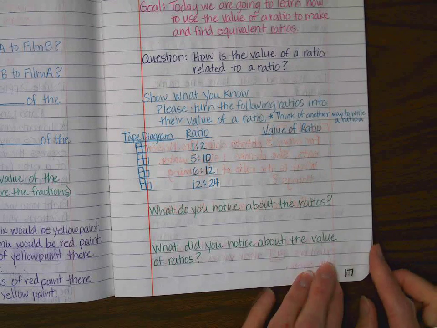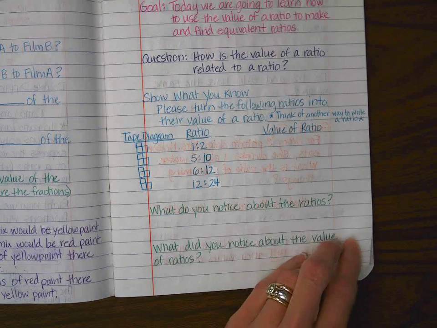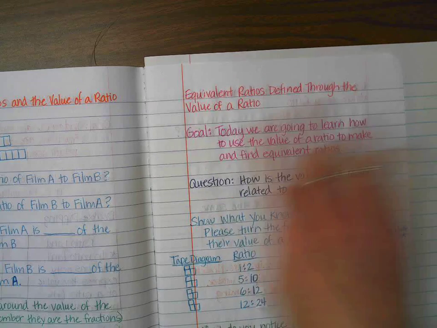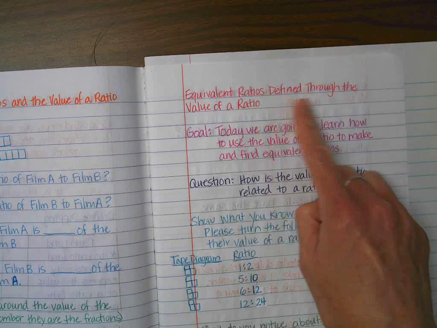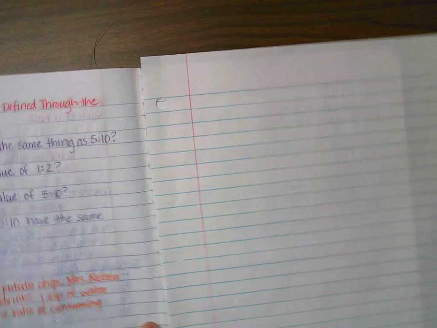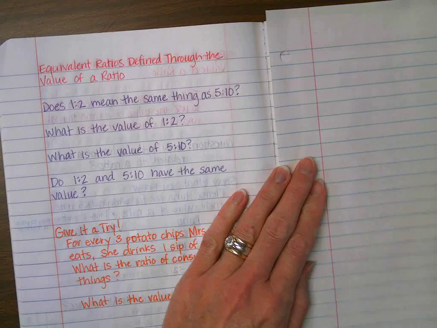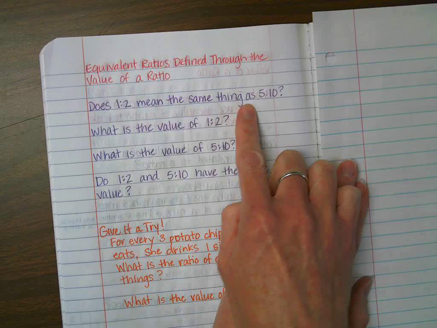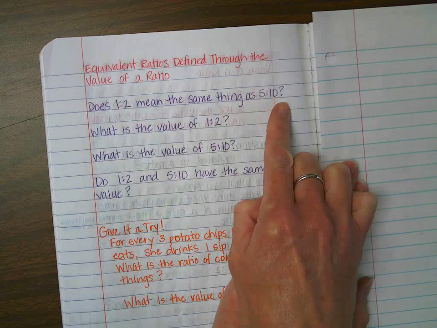That was to show what you know and that you understand value of the ratio. Now, kiddos, we are getting into new information, and we're going to, again, figure out equivalent ratios defined through the value of a ratio. So let's see how that works. Here's my question that you have to answer. Does 1 to 2 mean the same thing as 5 to 10?